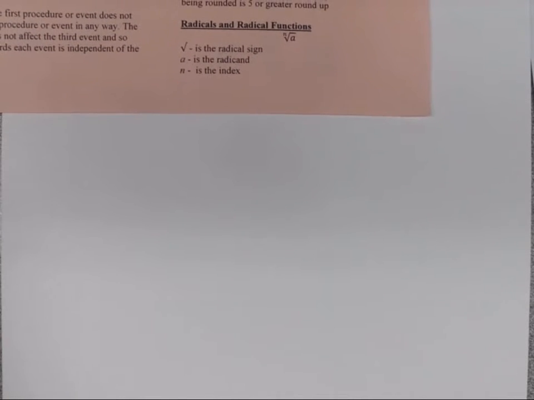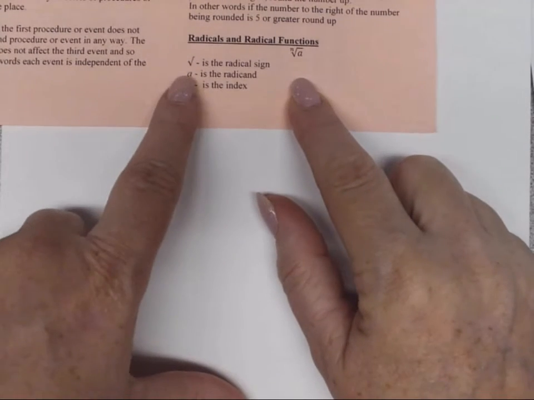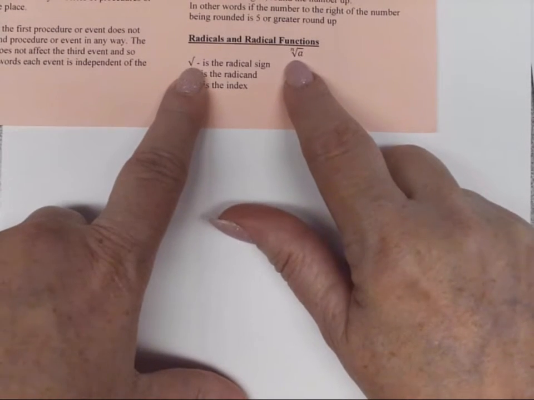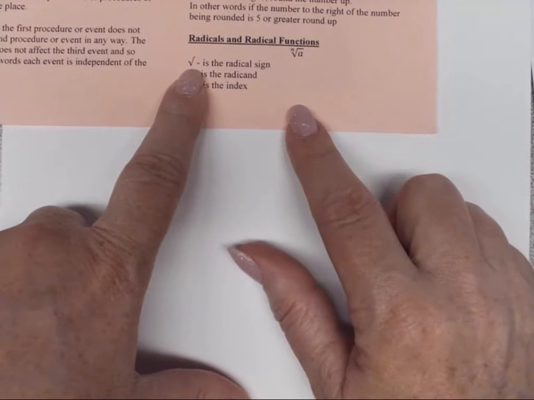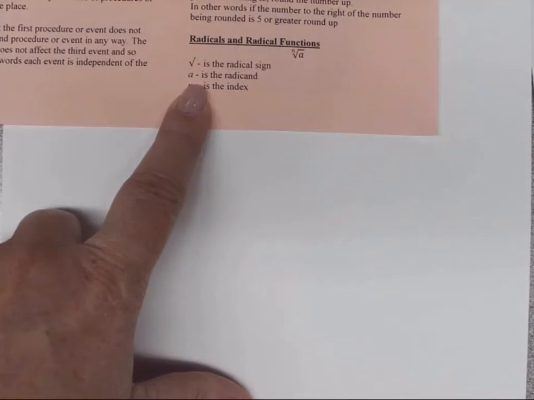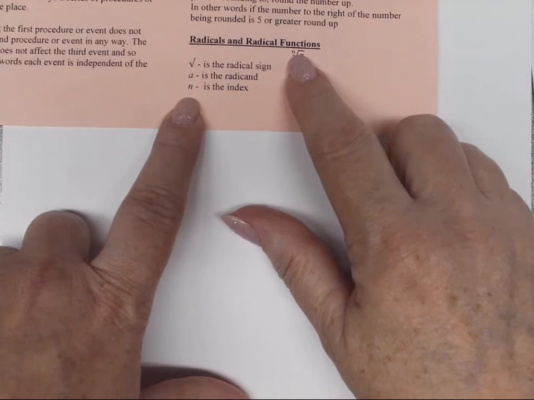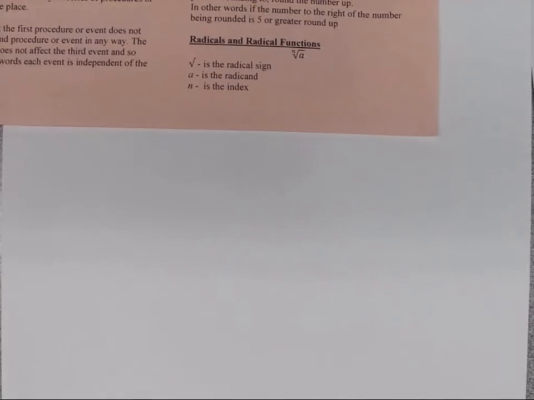Okay, so we're going to talk about radicals. I want to point out what's going on with those. The part that looks like the check mark is the radical sign. The number inside of the radical is called the radicand, and the number outside the radical, where that n is, is called the index.